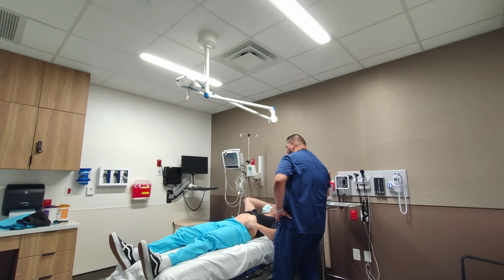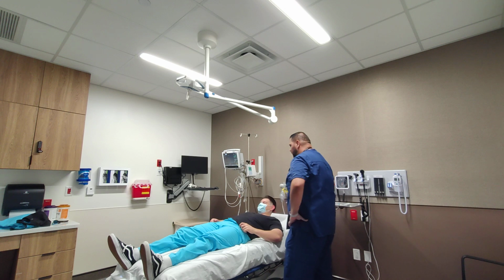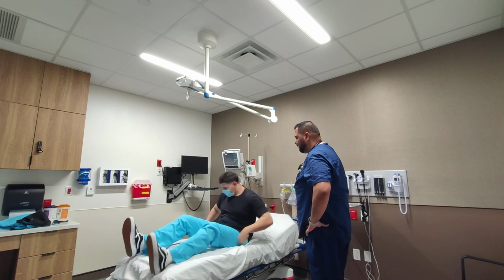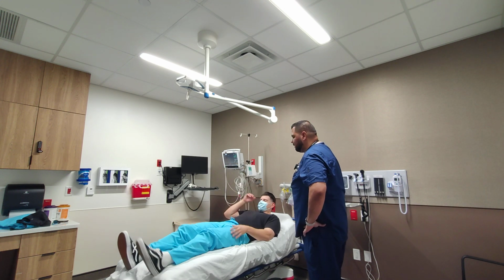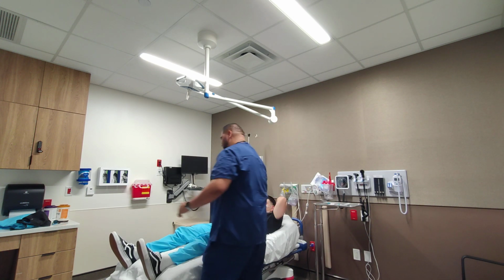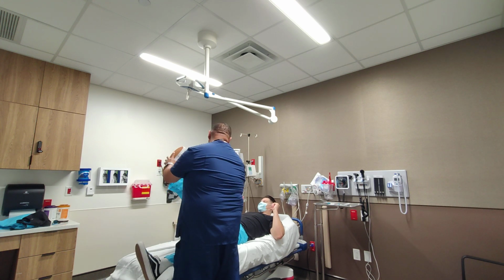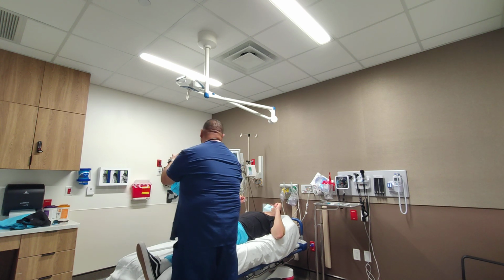Okay, there's that. Okay, then go ahead and have the patient put his shirt down. All right. Then we're going to move on to test the range of motion. Go ahead and lay down. We're going to test the range of motion in his hips. We're going to have him lift his left leg and dorsiflex his foot. Okay, up. Here we go. Dorsiflex.